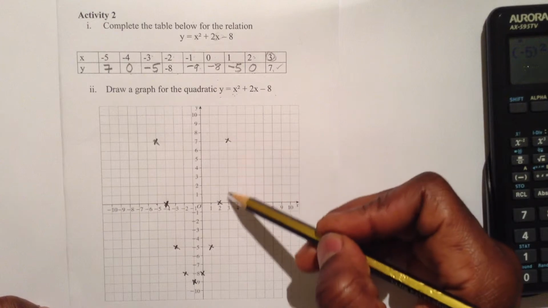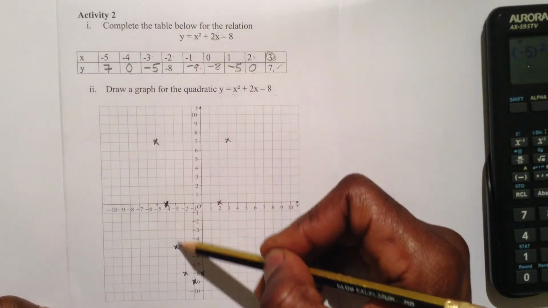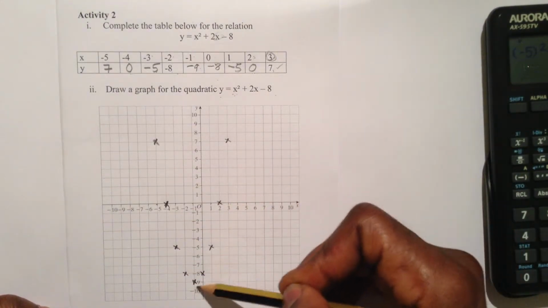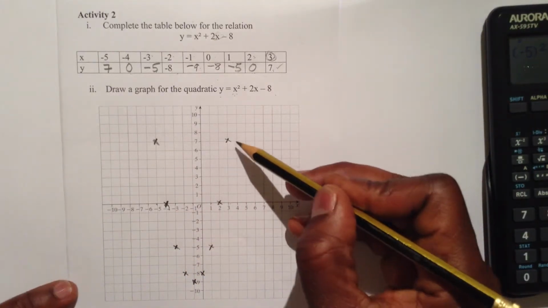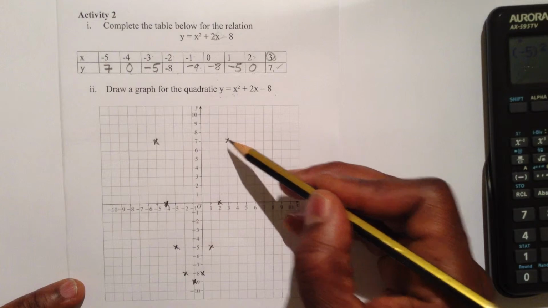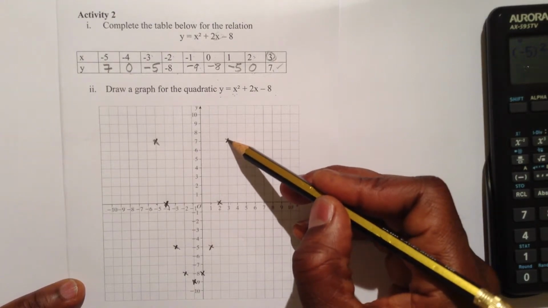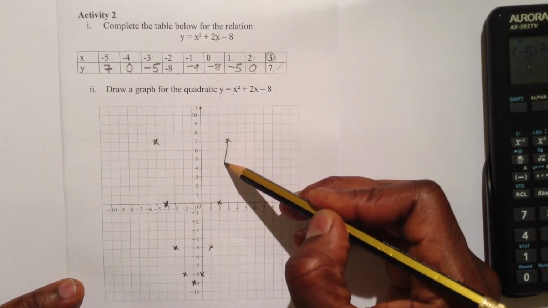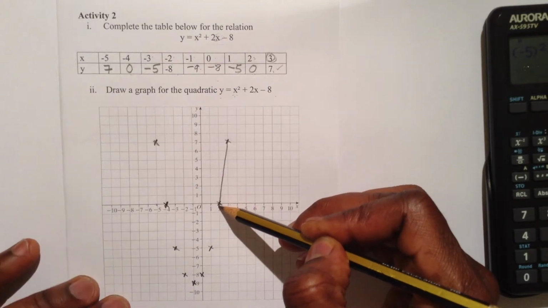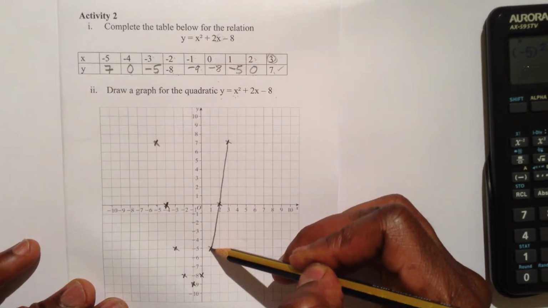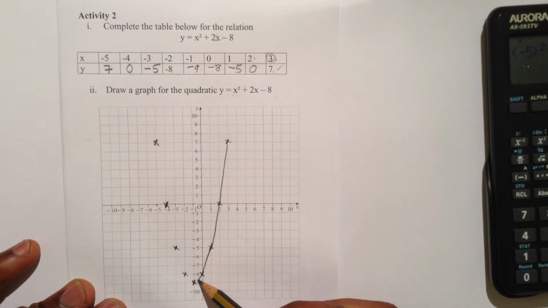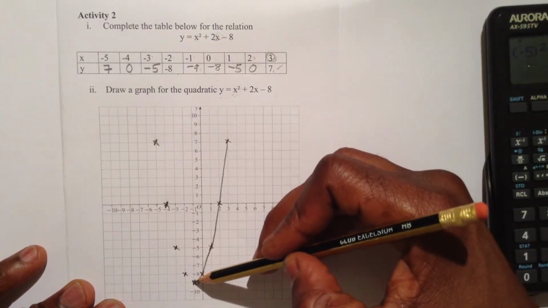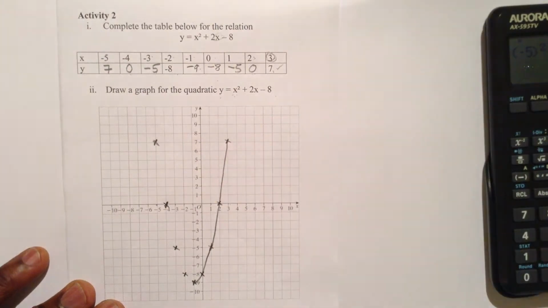So I'll check and see whether it looks right, which is the case. So no point is an outlier in this situation. So what I then need to do is to join the points with a curve to get the expected graph. Careful. The longer the pen is, the better. You could either continue that way or you start from the other end.